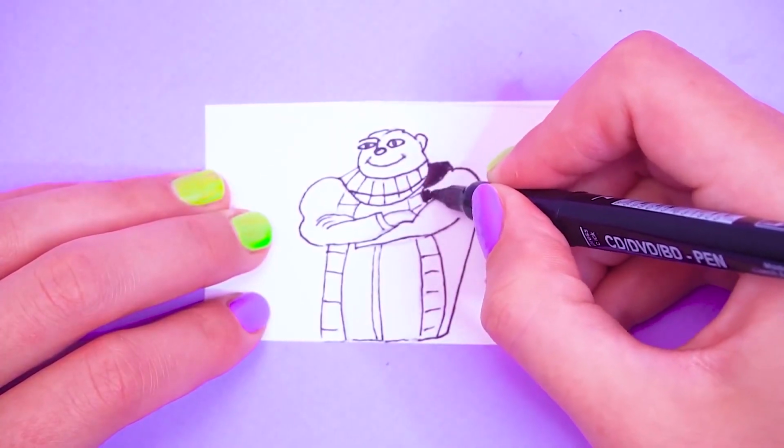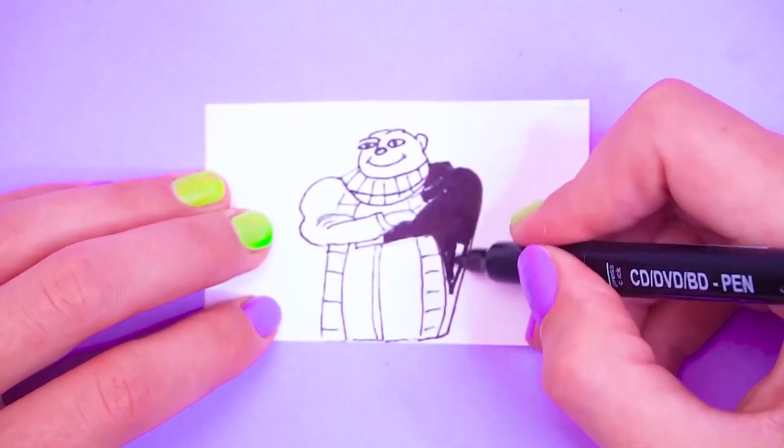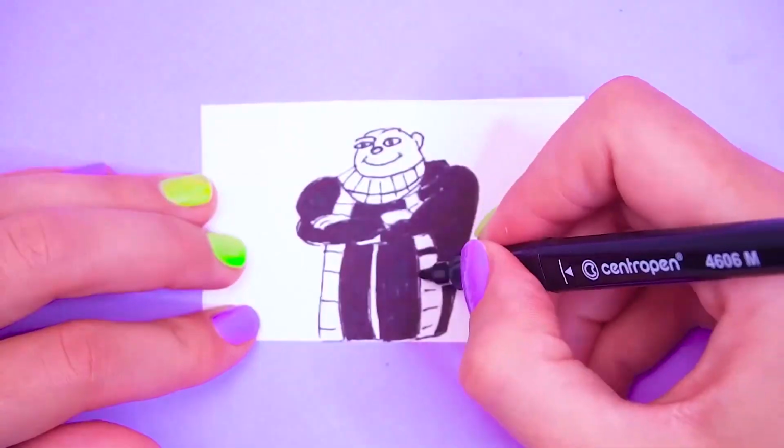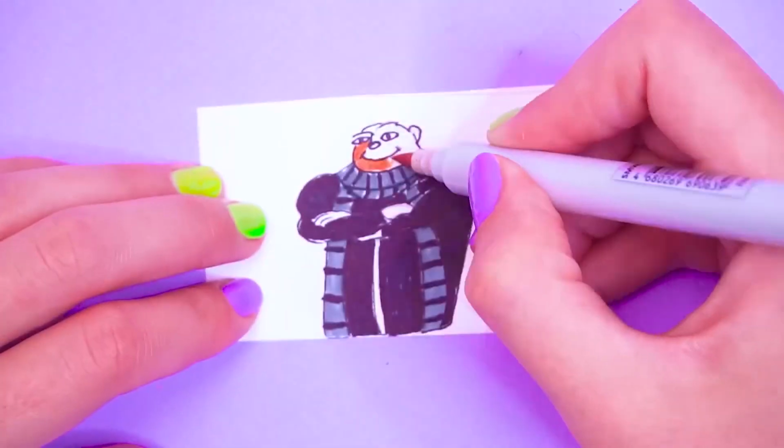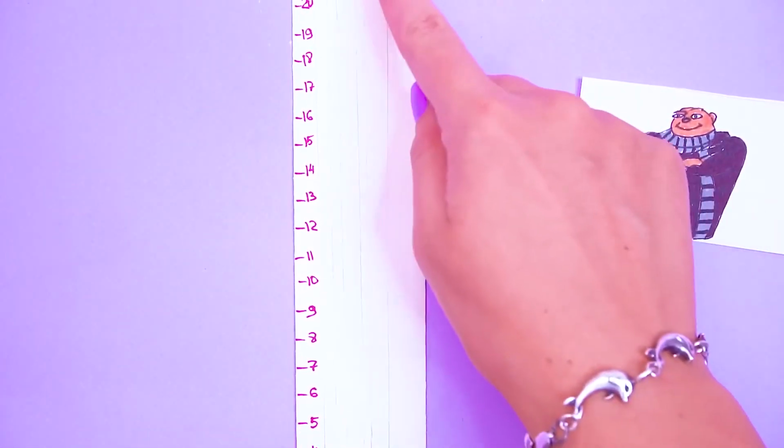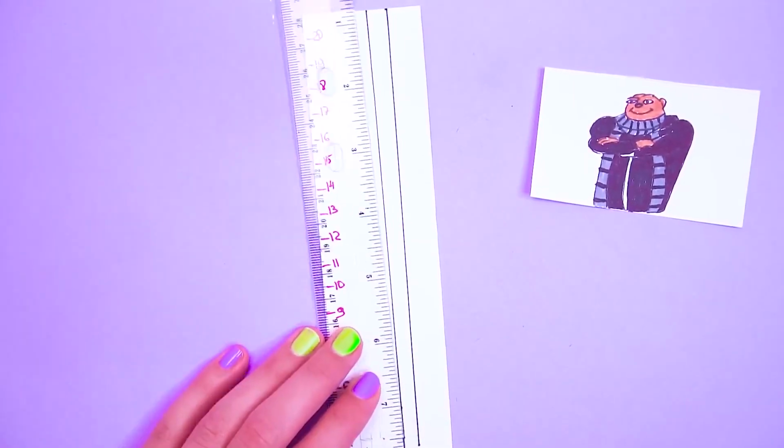I color his jacket into black and his scarf is striped, while the base is gray, and color his skin into beige. And draw his legs on the ruler. They are so long and that's why I need the ruler.